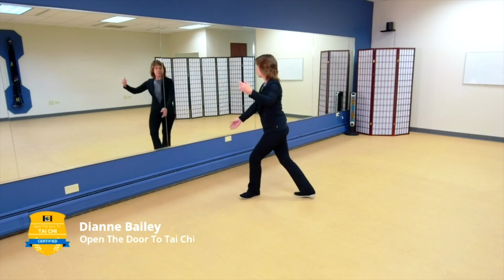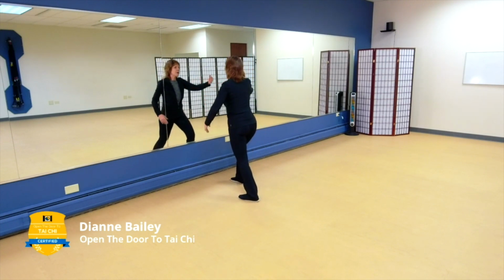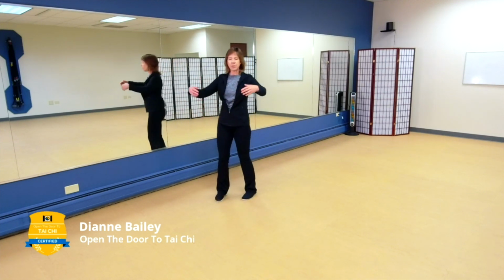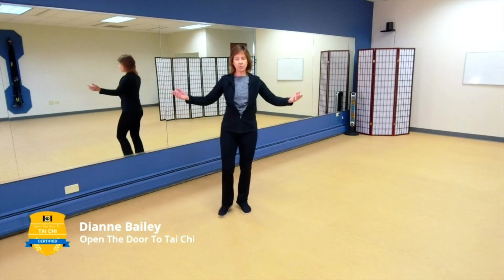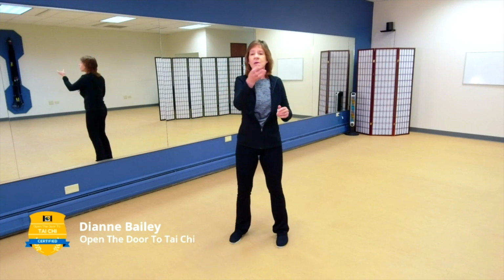One more step with part the wild horse's mane. And if you think about keeping your arms open and loose and not letting them be straight, that's part of, again, that energy flow. That's part of allowing your body to relax, allowing energy just to, like the yin and yang symbol, just to flow.